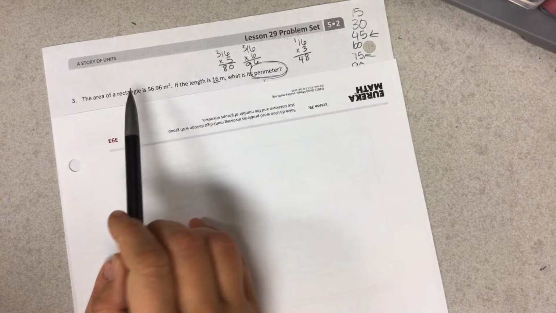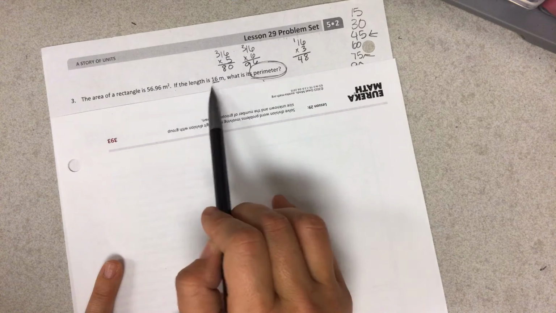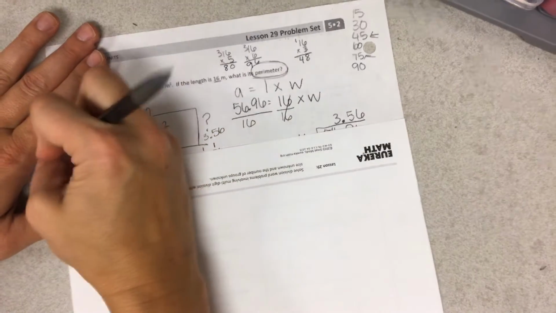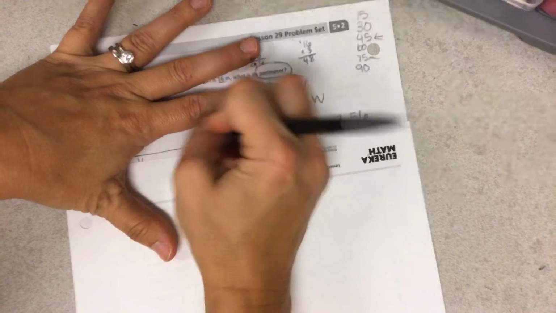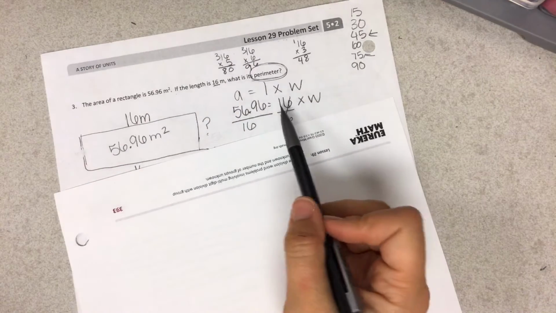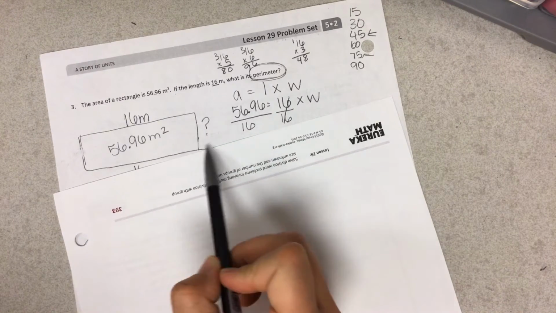So it says the area of a rectangle is 56 and 96 hundredths meters squared. If the length is 16 meters, what is the perimeter? And on here, I'm going to erase that so you guys can't see what the answer is quite yet, is that when I'm doing my area, I have my area, I know what one of my lengths is. I don't know what my width is.